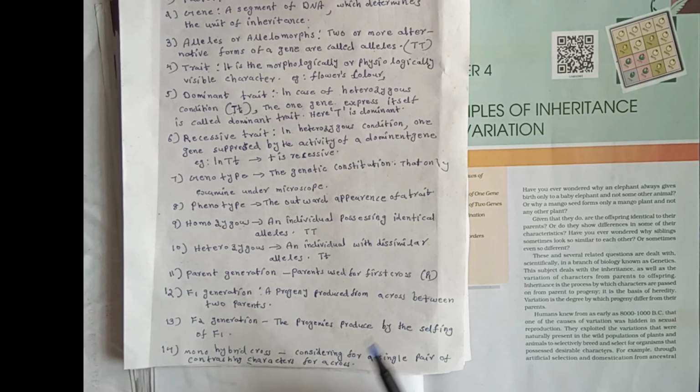Example, we can cross a tall plant with a dwarf plant. These tall and dwarf plants are considered the parental generation, P1. F1 generation, that is the first filial generation: the progeny produced from the cross between two parents. F2 generation: the progeny produced by the selfing of F1.